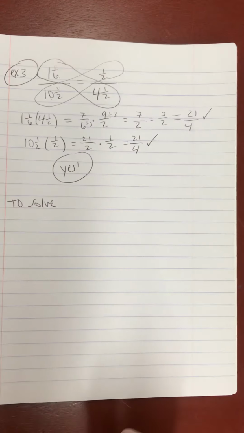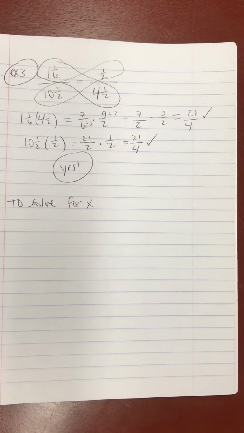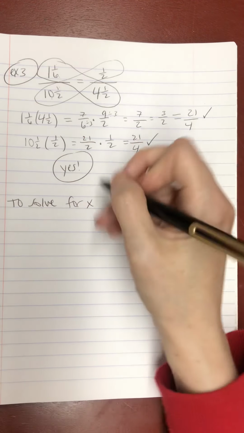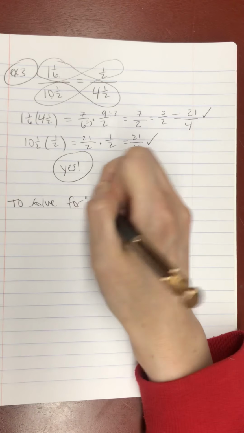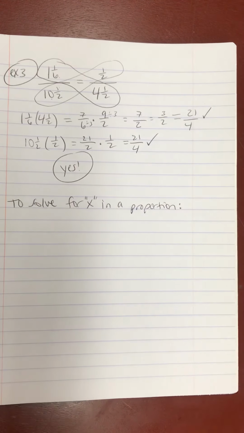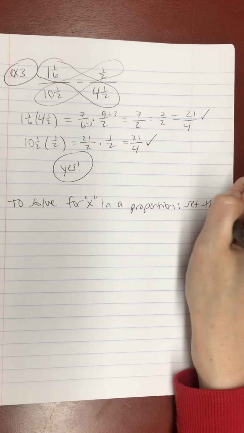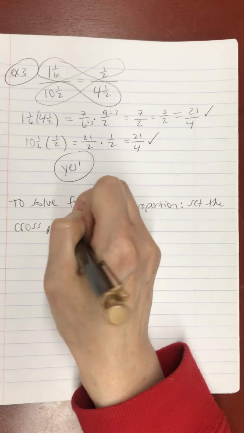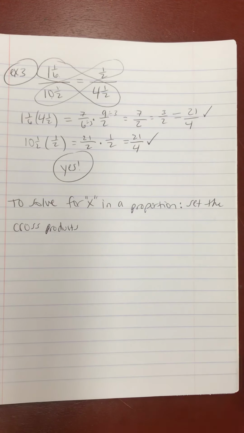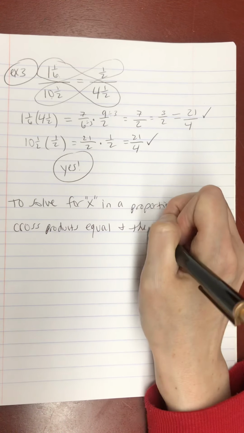To solve for x, or really any letter, it could be an n. I think my math lab uses n kind of a lot in these. So to solve for x, maybe I'll put x in quotes because it doesn't have to be x. It can be any variable. To solve for x in a proportion, set the cross products. That just means multiply the diagonals, set them equal to each other, and then solve.